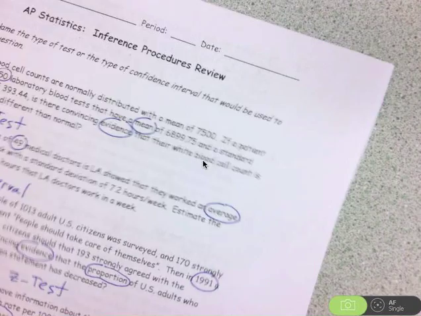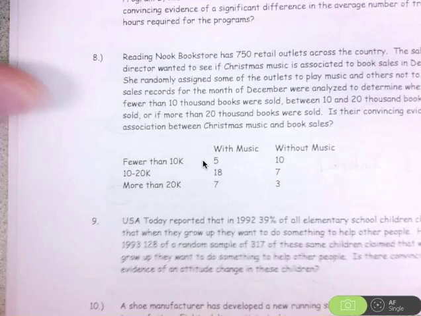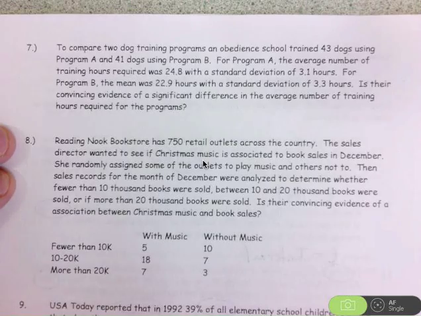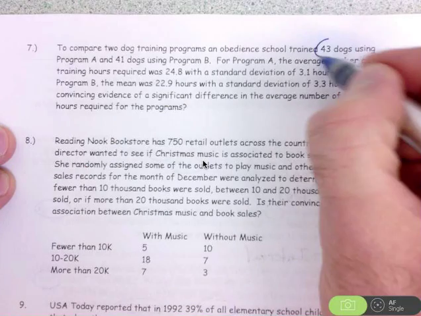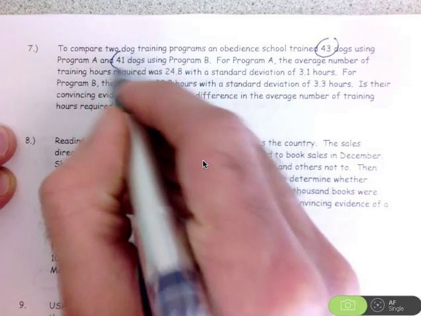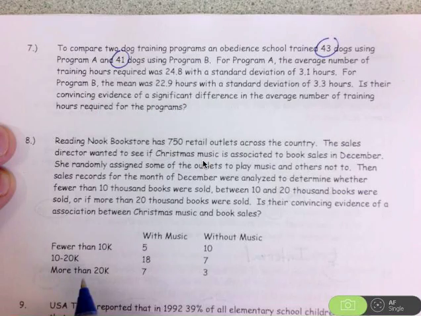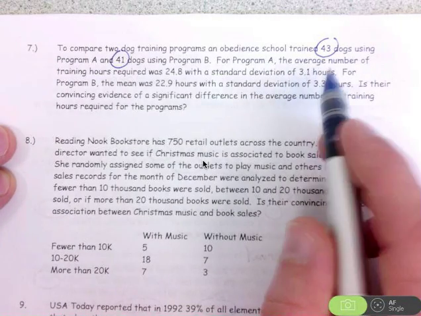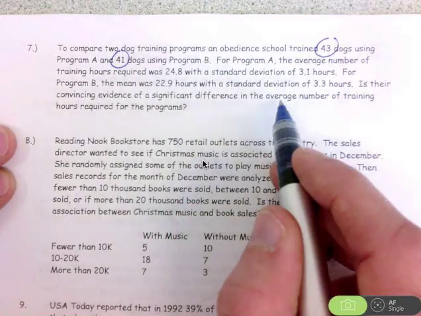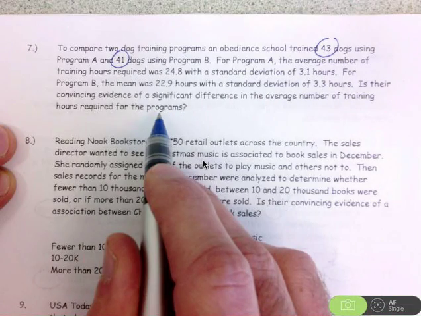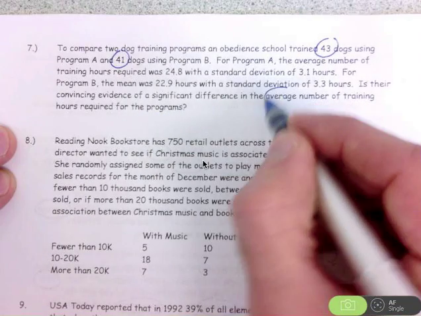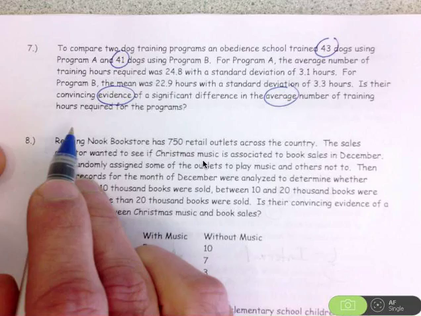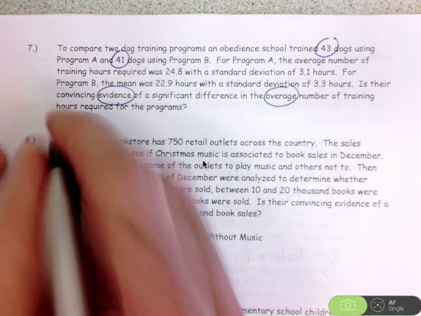Question number 7. Again, this time we have two samples. We have 43 dogs using program A, 41 dogs using program B. This is a question about means because we're looking at the average number of training hours, and we're looking for a difference between the average number of training hours for these two programs. So this is about averages. We are interested in evidence, so we're going to do a test here. So this is a 2-sample t-test.